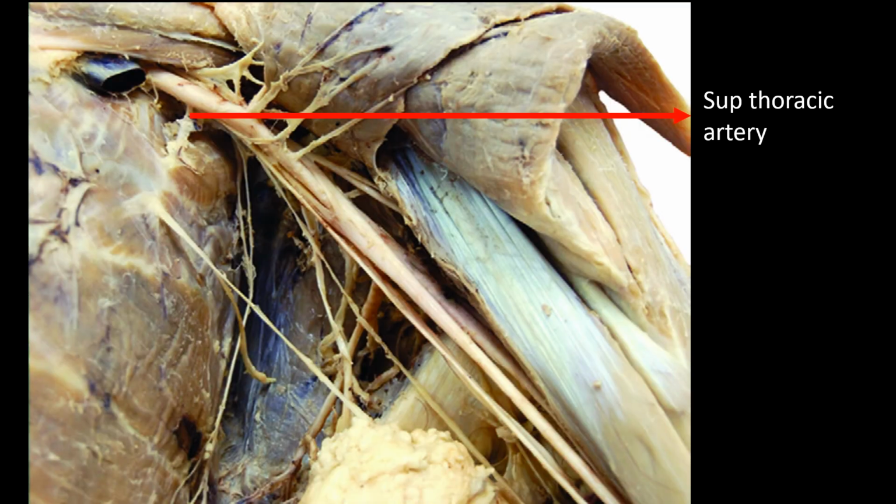Then at the upper border of the pectoralis minor, I told you about the first part. From the first part, we can identify the superior thoracic artery. In order to see that, I have removed the axillary vein over here, so that I can identify clearly the superior thoracic artery. That's why I discussed the superior thoracic artery after explaining the second part of axillary artery. So that is about the superior thoracic artery, which is a branch of the first part of axillary artery.